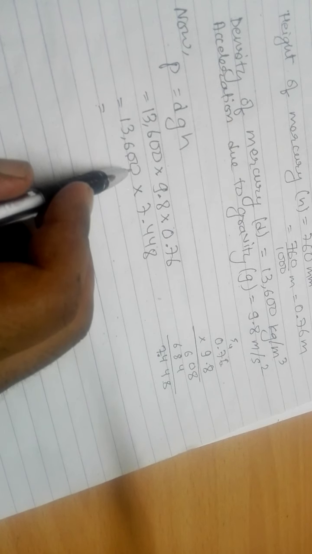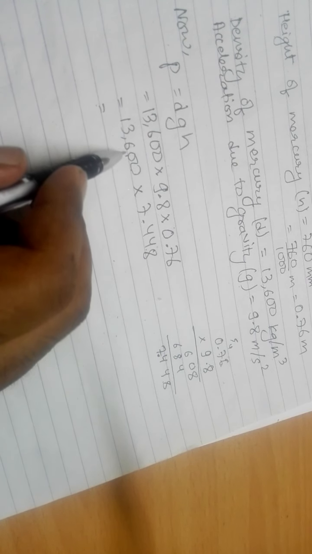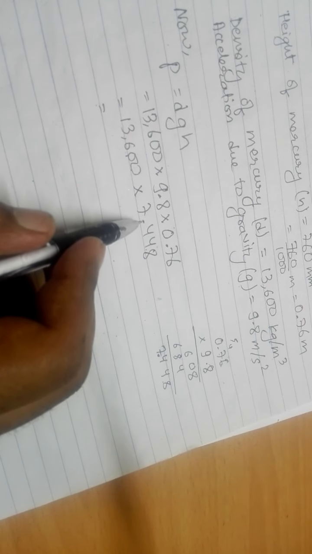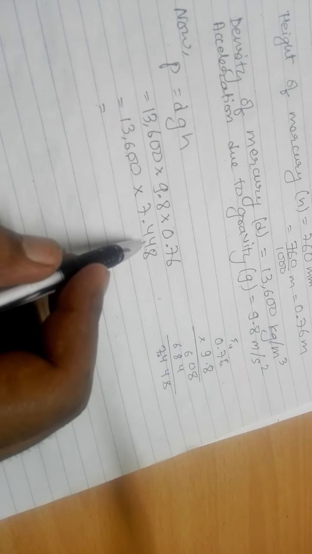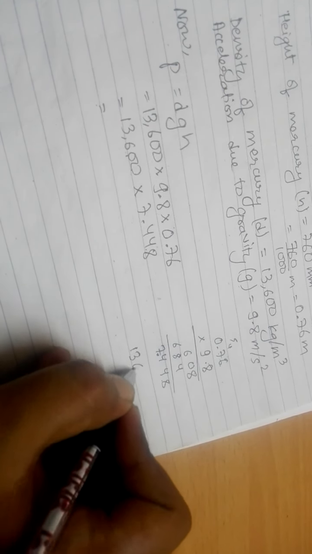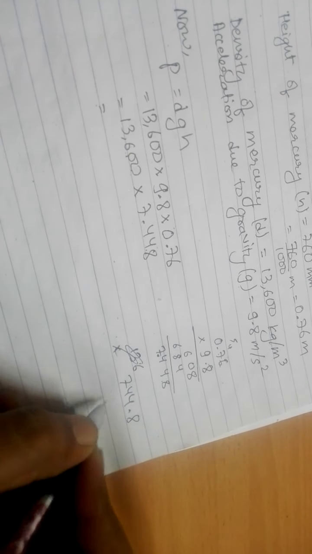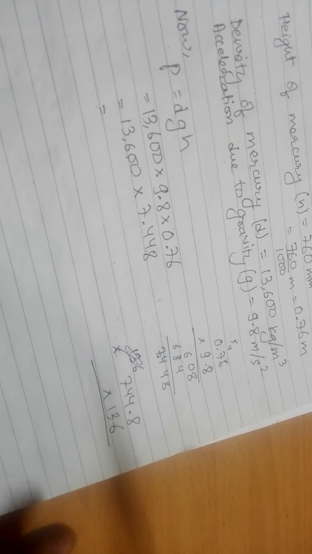There are 2 zeros, and after the decimal there are 3 digits, so the 2 zeros cancel out and shift the decimal by 2 digits. So we get 136 into 744.8.